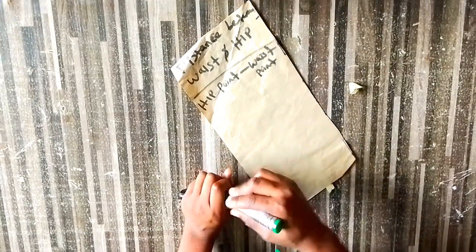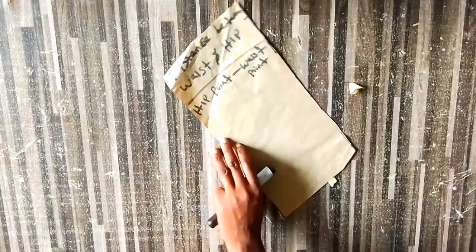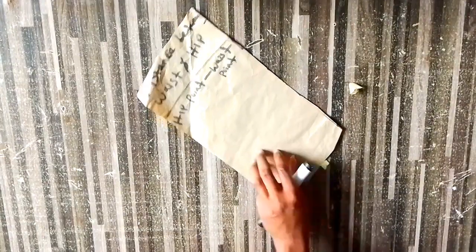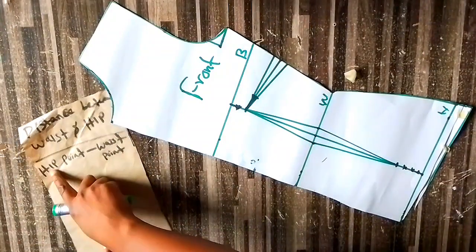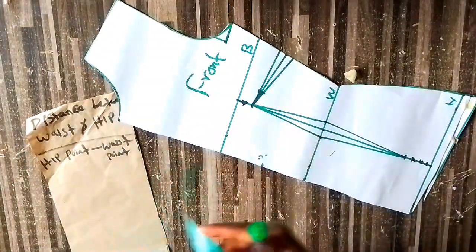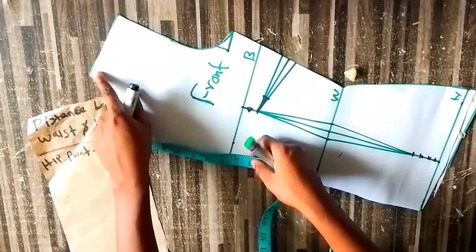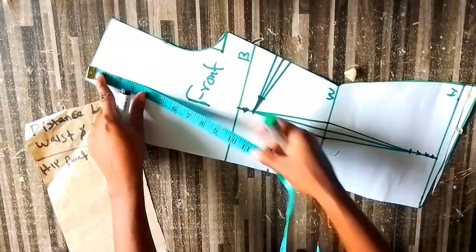I'll just use my pattern paper to demonstrate this first, for better understanding. This is my pattern paper, a basic bodice pattern paper. They say your hip point minus your waist point. So you measure from your shoulder to your waist.